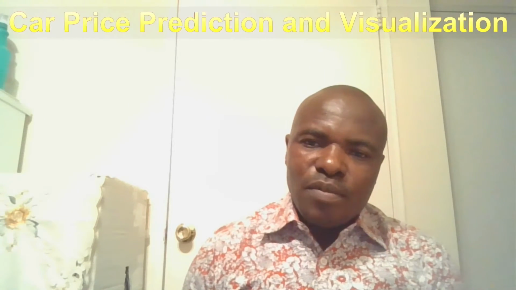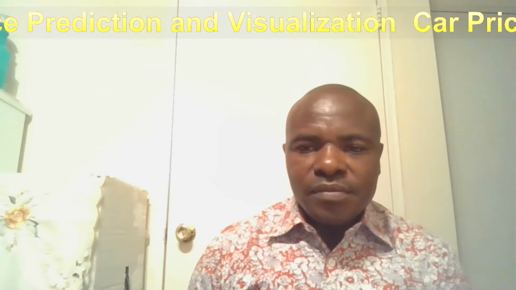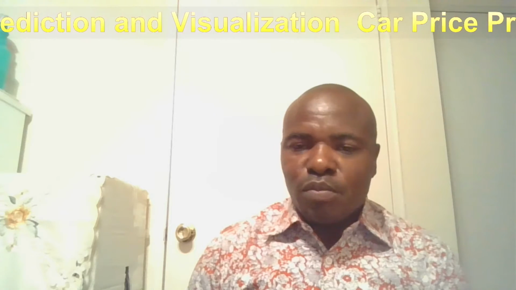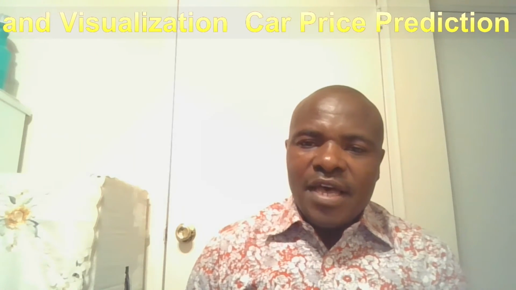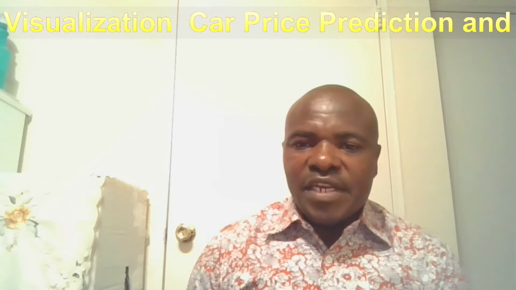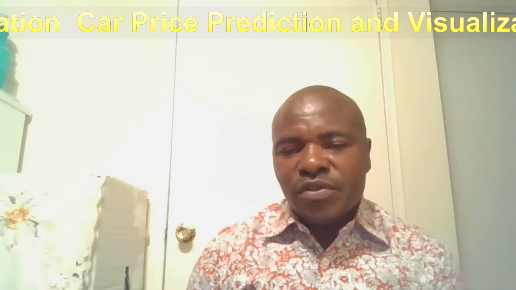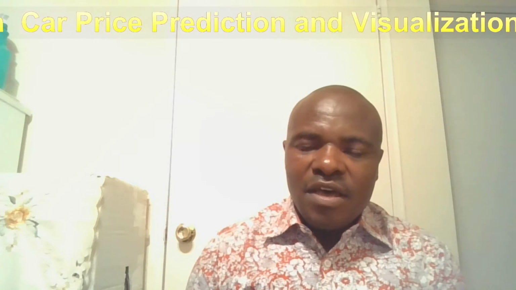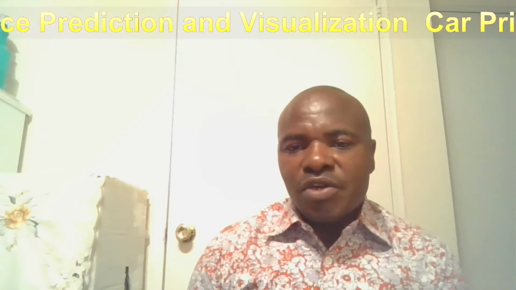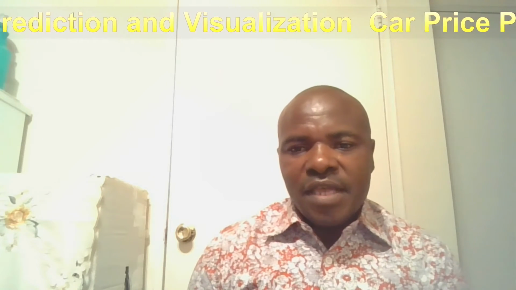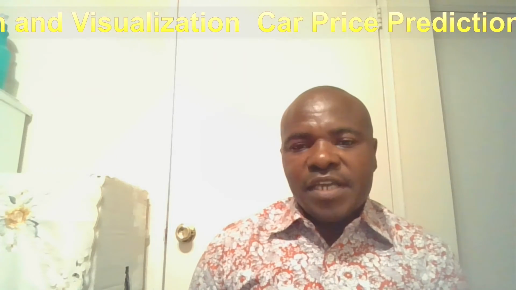And to solve the problem, I'll use a multiple regression model, and this model will use car prices as the dependent variable, and the independent variables will include variables such as engine size, horsepower, compression ratio, number of car doors, among others. Therefore, using the regression model, we'll be able to predict car prices.